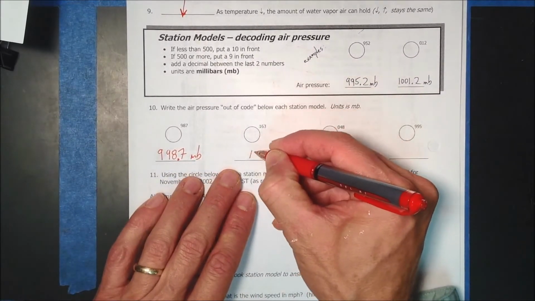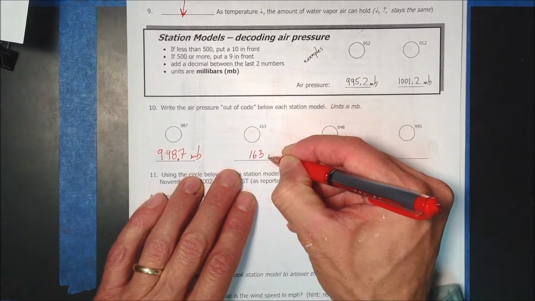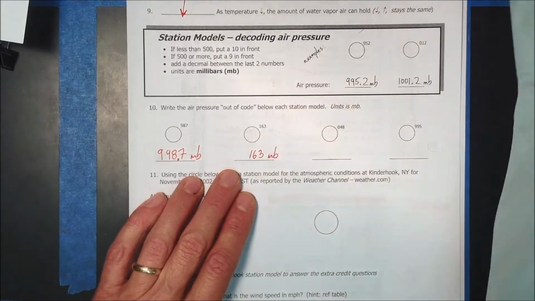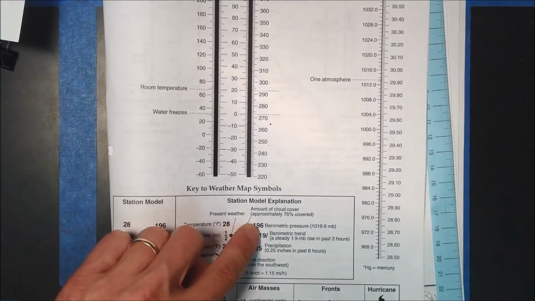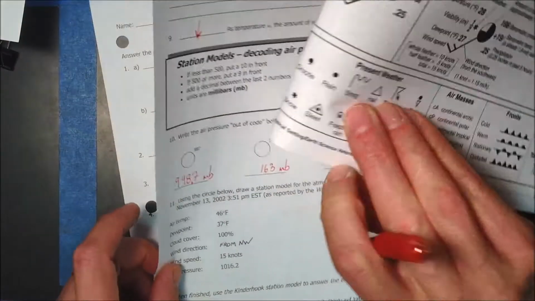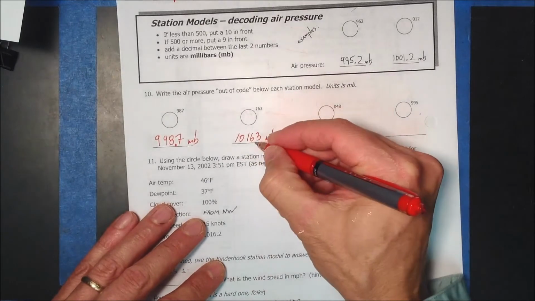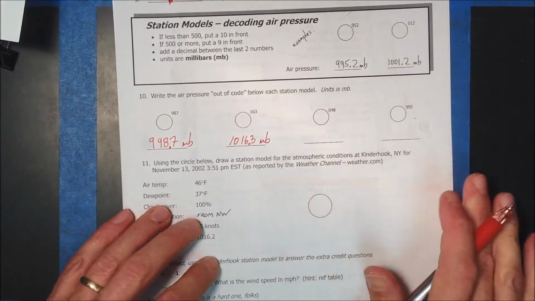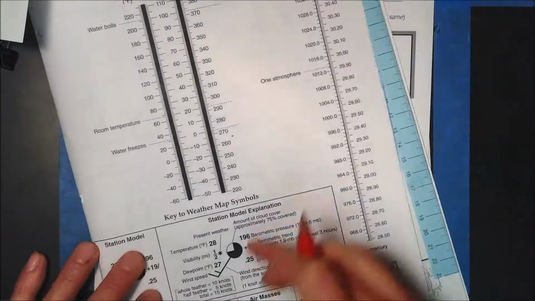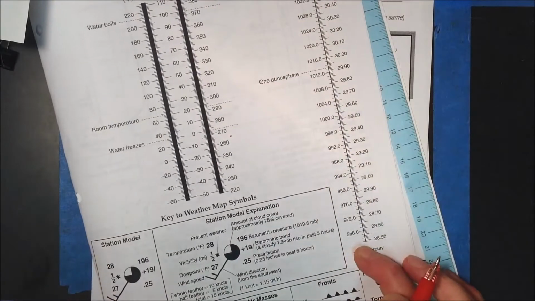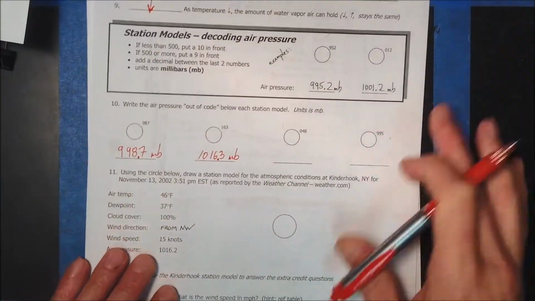This too, write this first, 163, right, and the units will be millibars. This is below 500. Use this as a guide. It's below 500. They add a 10. Do that same thing here. You add a 10. And then a decimal between the last two numbers, 1016.3. And if you were to check, that would be within this range. A good way to check, a good way to make sure you get it right.